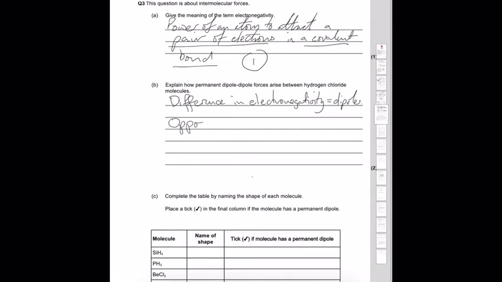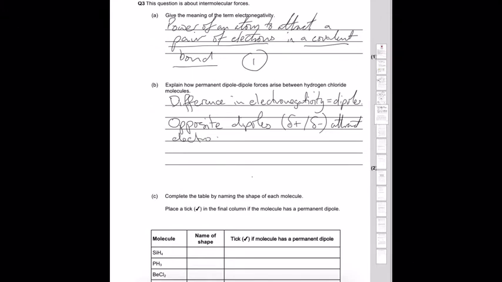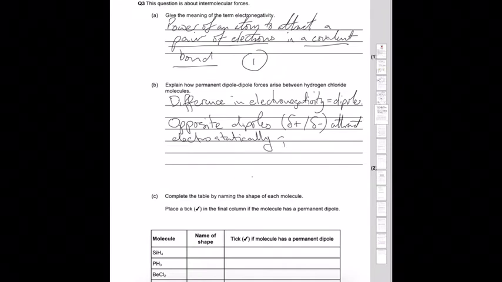Therefore, you get dipoles, and then you've got opposite dipoles attracting each other. So a lot of people get the first mark, oh yeah, we talk about dipoles, but then they forget to explain how the forces arise. Well, you've got the opposite dipoles attracting each other. And the attraction obviously is electrostatic.